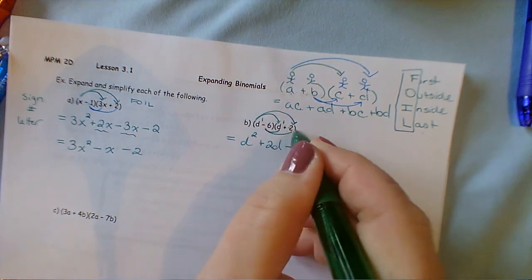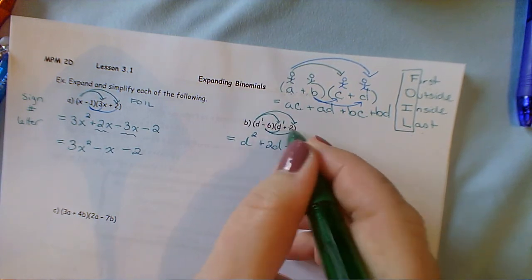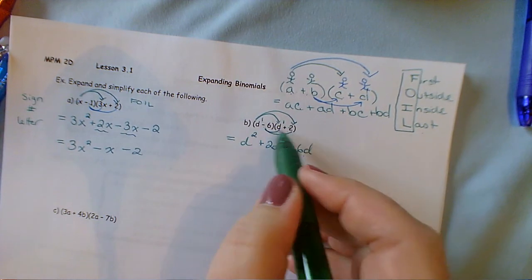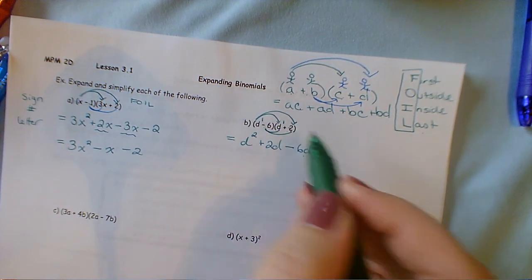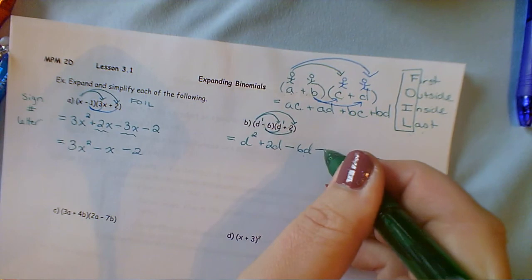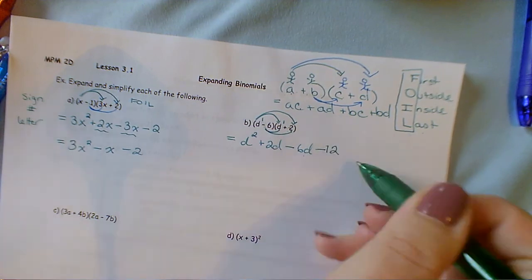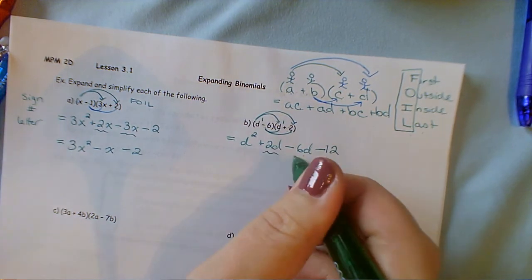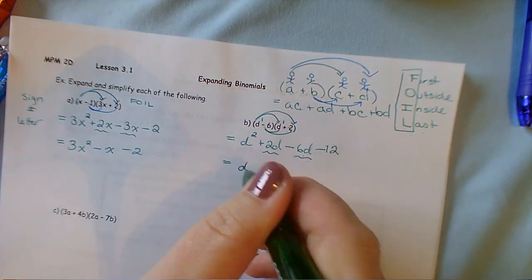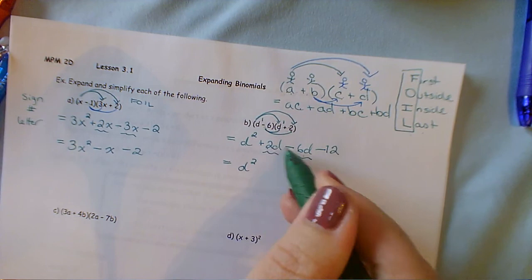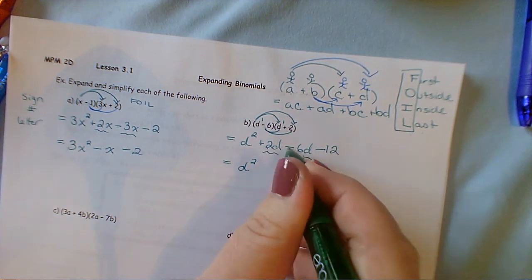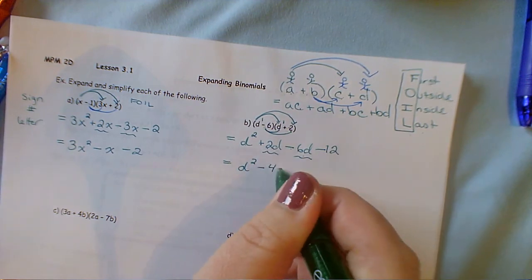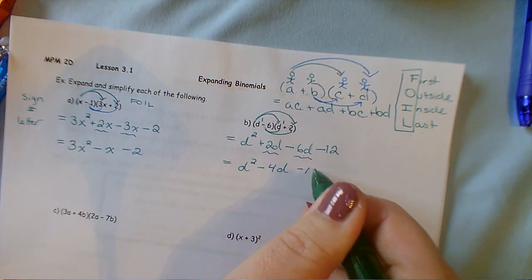Negative times positive. So now the outside, the last with the last, right? L for last. Last in the first, last in the second. Negative times positive is negative. 6 times 2 is 12. So again, 1, 2, 3, 4, 4 parts. These two middle guys go together. So that means the d squared has nobody to go with. 2 minus 6 of the same thing. 2 subtract 6 is negative 4 of those things. And then minus 12 at the back.